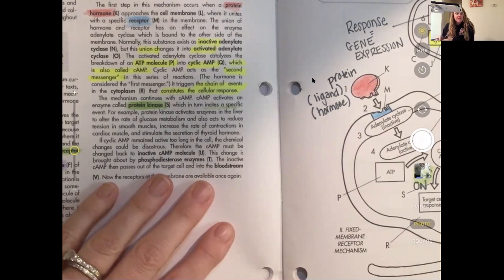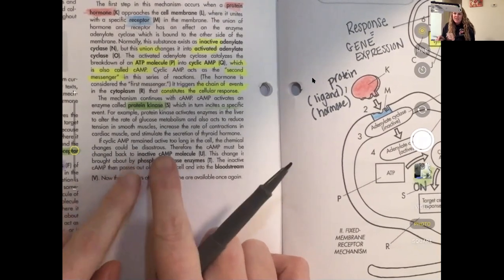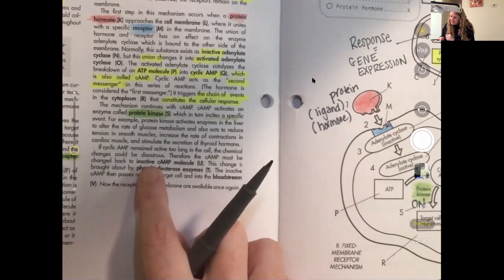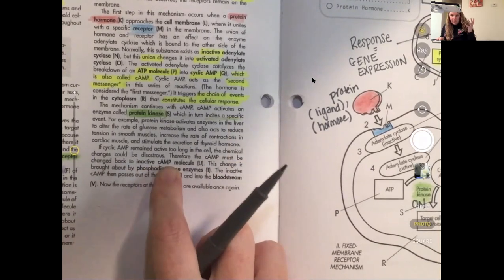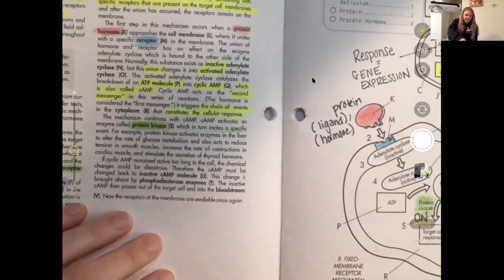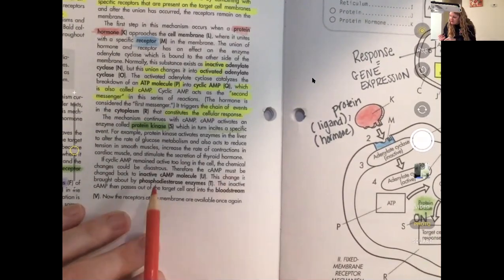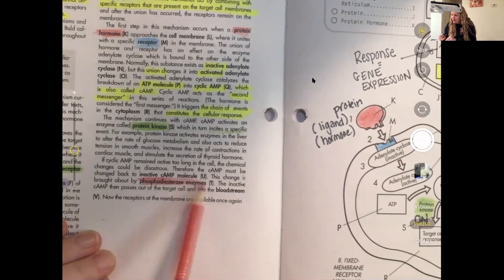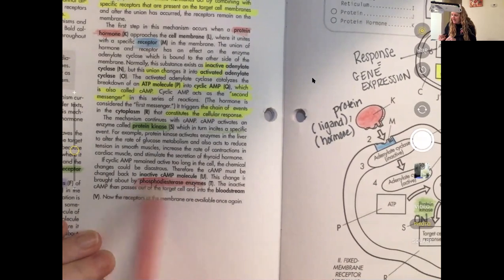That'd be very dangerous. So we want to have an off switch too. So the cAMP must be changed back to inactive cAMP, or ATP basically. This change is brought about by phosphodiesterase enzymes.